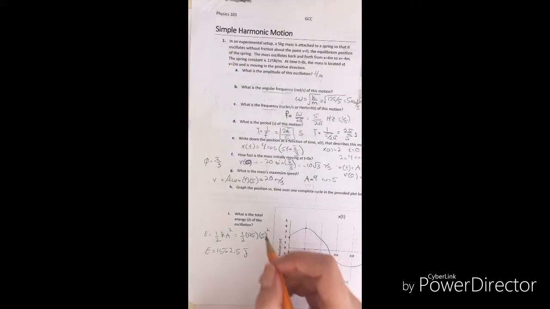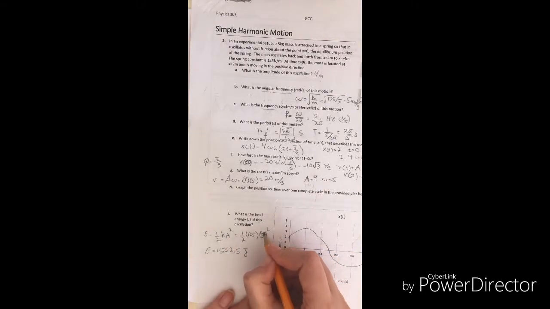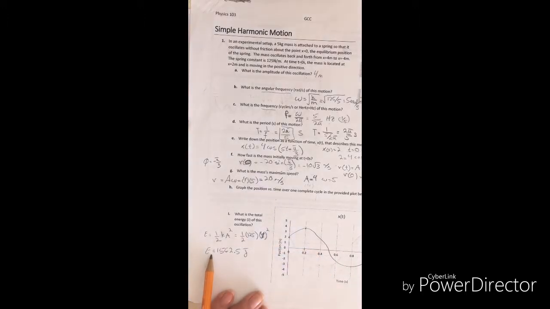K is the spring constant, with units of N over m, which is 125 N/m, and A is the amplitude, which is 4. Then we can get E, 1/2 K A squared, in joules.